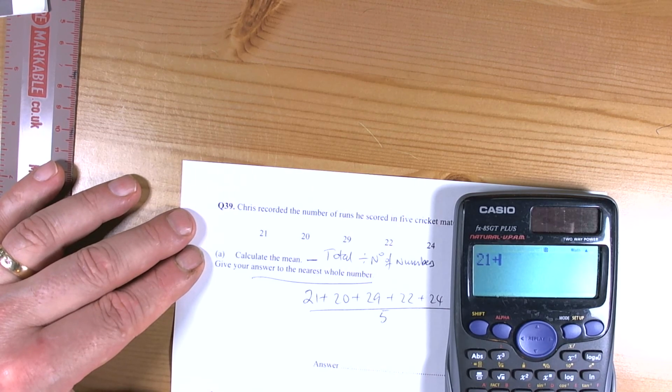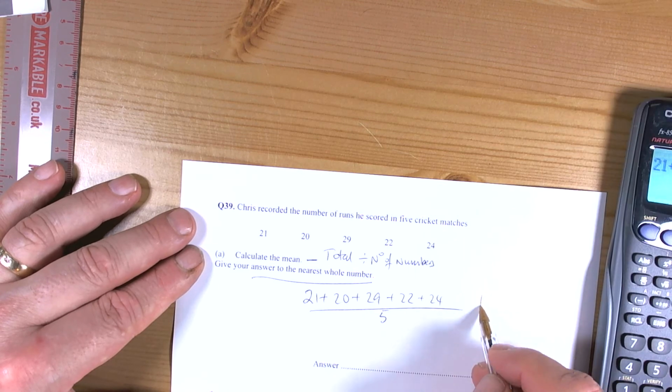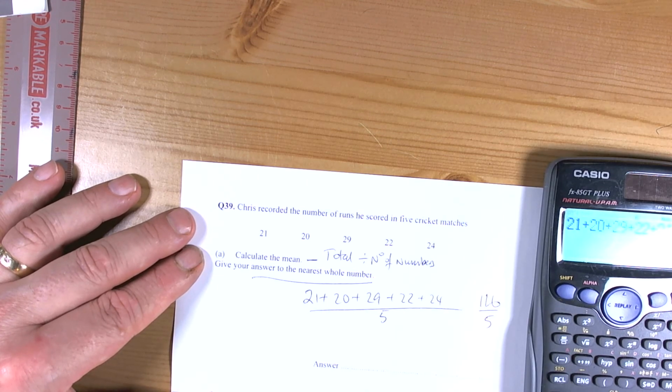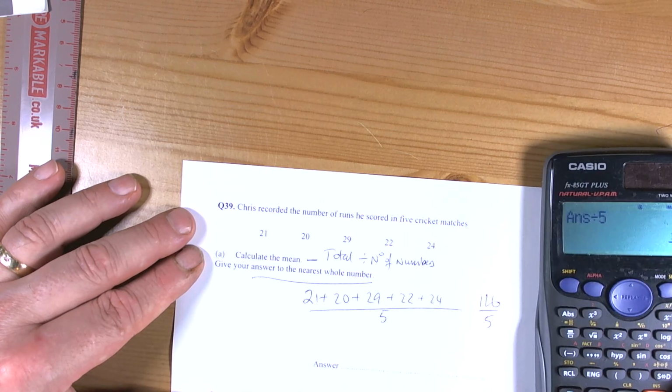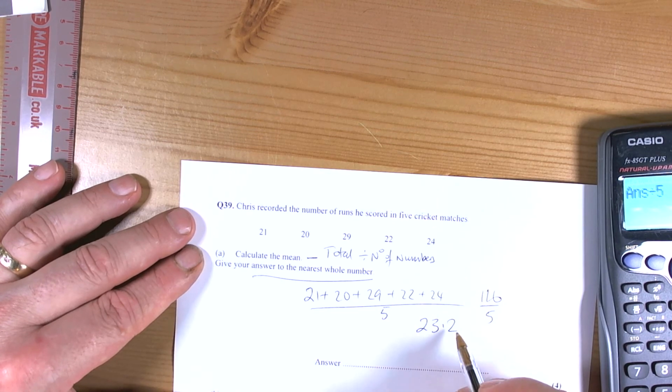So 21 plus 20 plus 29 plus 22 plus 24 equals 116 to get the total. So it's going to be 116 divided by 5. Show the examiner intermediate steps, just in case you make a silly error. So 23.2. And it says give your answer to the nearest whole number, so 23 runs.